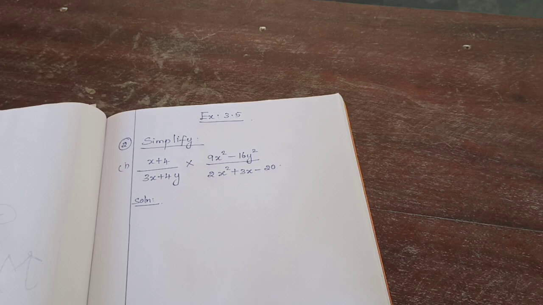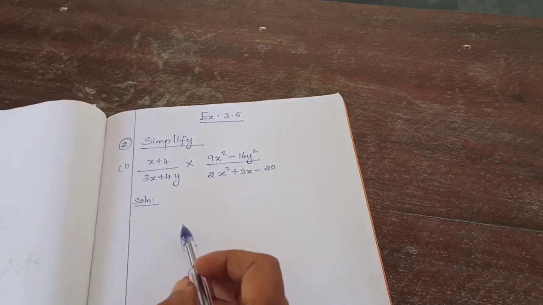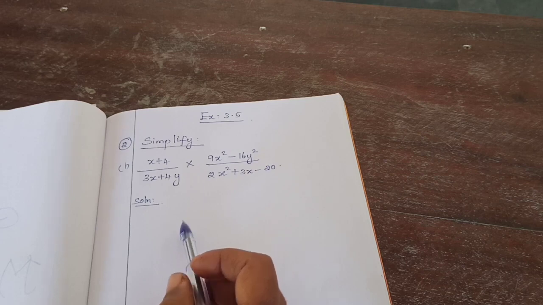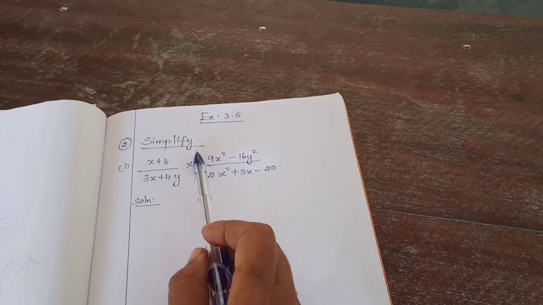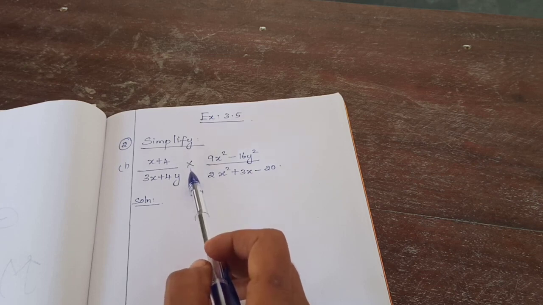In the last class, we solved some problems in exercise 3.5 and I think you completed all the homework problems. Okay, let's see the continuation of exercise 3.5, second Roman, first question. The same simplification, here multiplication only. Okay, we are going to use identities to solve this problem.